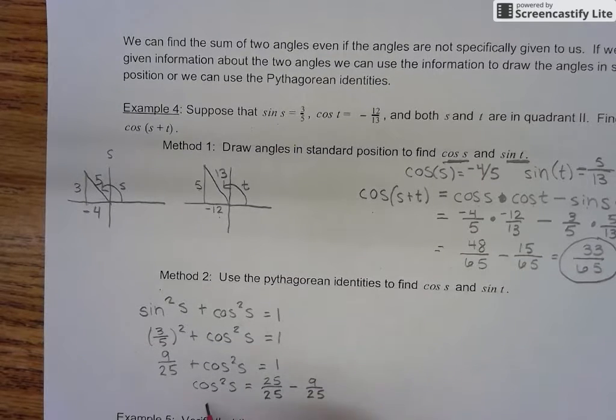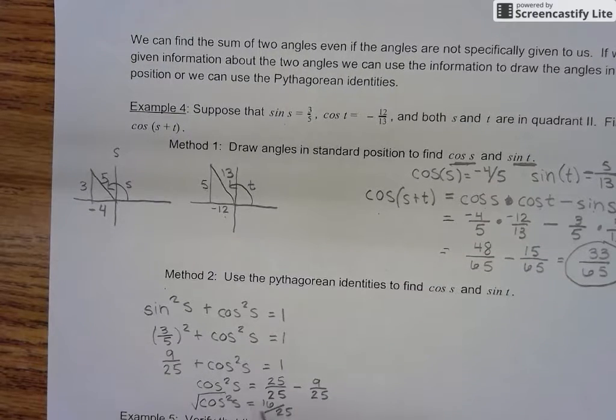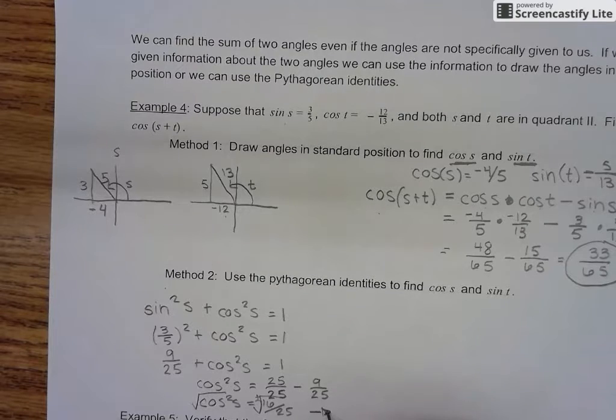So 25 minus 9, that's 16. So I have cosine squared s equals 16/25. Now I want the cosine, not cosine squared, so I'm going to square root both sides. Remember your plus or minus. And that gives me that the cosine of s is plus or minus, but we'll talk about that in a second, the square root of 16, which is 4, over the square root of 25, which is 5.